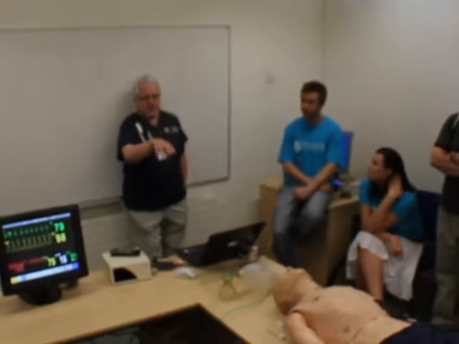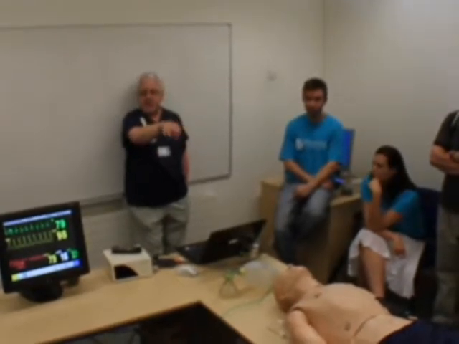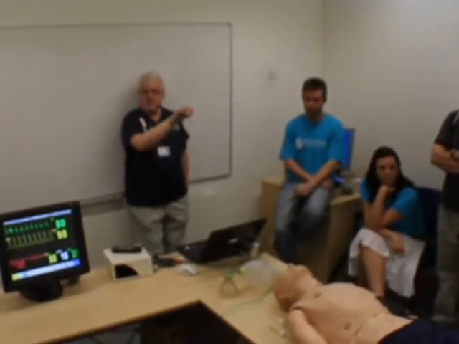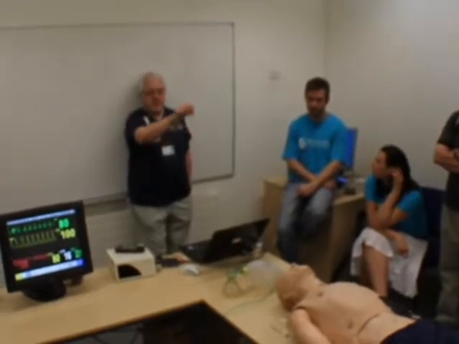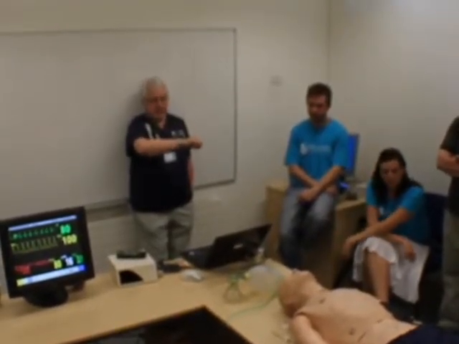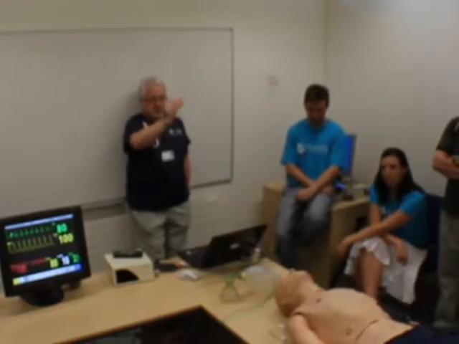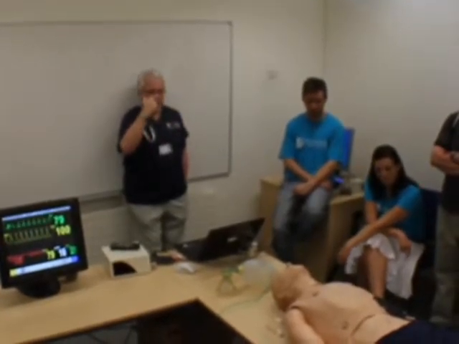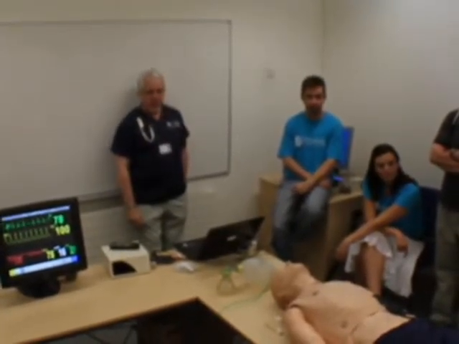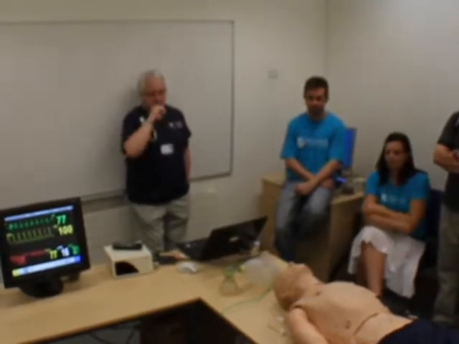He also has lung sounds, so we can listen onto his chest, we can hear the breathing. He's got heart sounds, so we can listen to the heart through his chest. Bowel sounds, so we can listen to his abdomen. He has pulses in his wrist, in his elbow, in his neck, and in his groins. And he can also do other tricks.